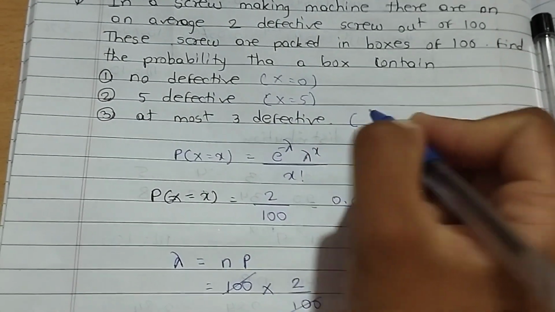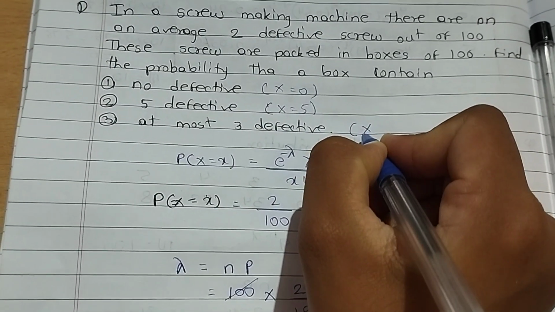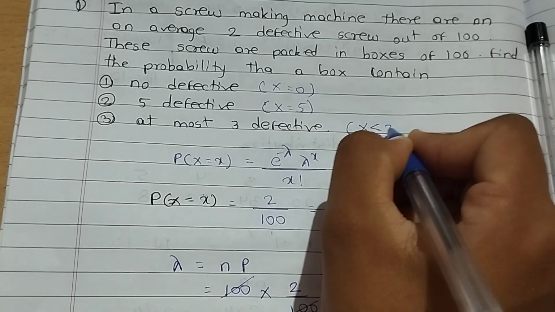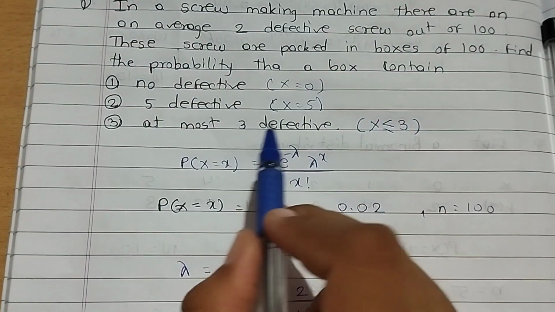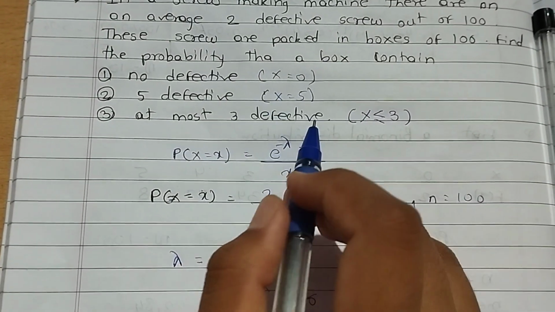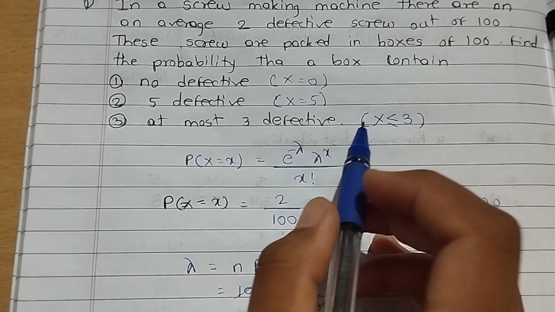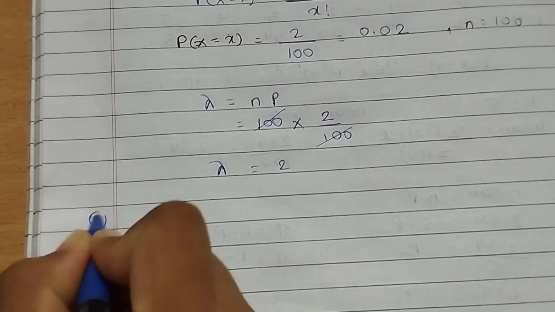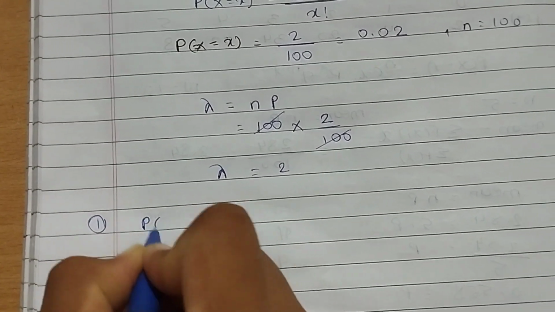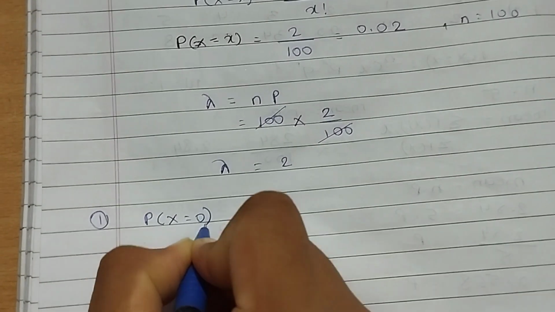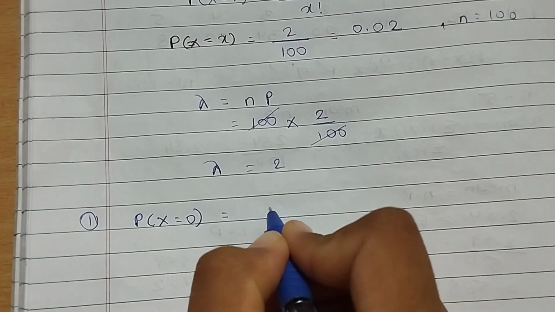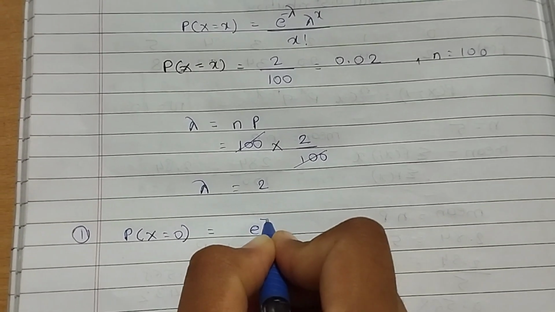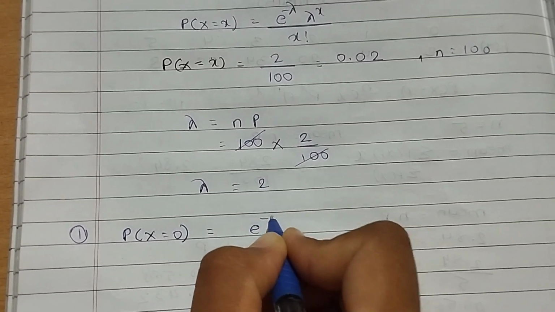So we want the value of x smaller than or equal to 3, because the condition is at most 3, meaning 3 and smaller than 3 but not greater than 3. So we calculate first x is equal to 0, no defective. Our formula is e raised to minus lambda, and lambda's value is 2.